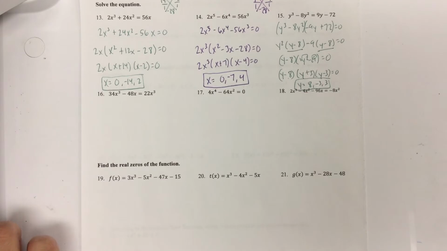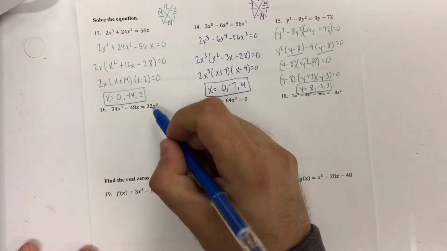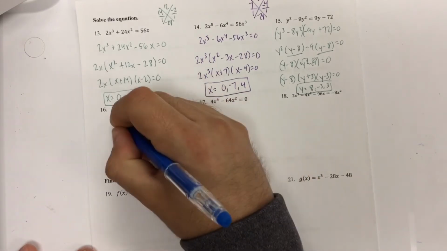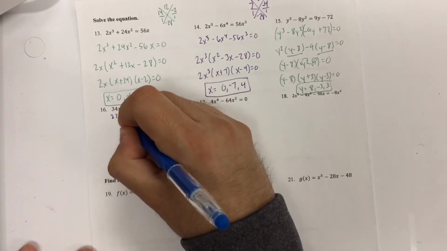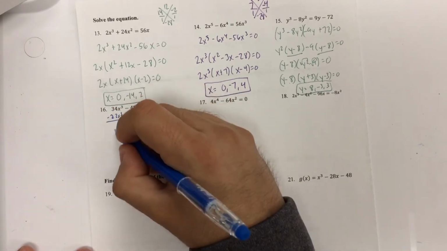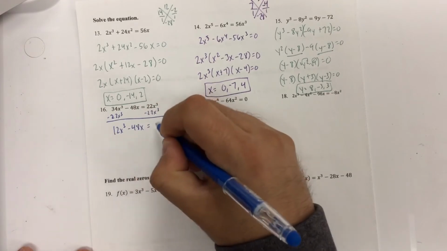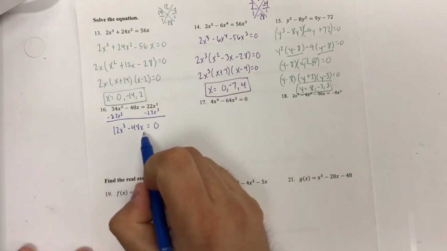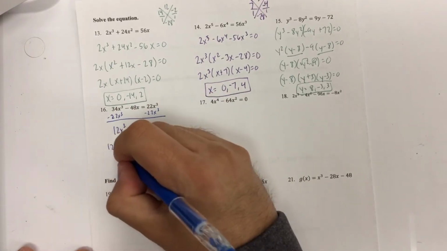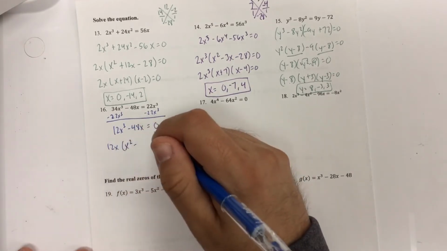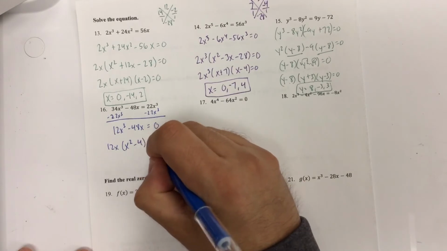All right, on to number 16 here. So for number 16, same thing, we're going to set it equal to 0, so I'm going to subtract 22x cubed over. And when I subtract 22x to the third, hopefully you see that I'm actually taking it away from something. So this will be 12x cubed minus 48x is equal to 0. GCF, they're both divisible by 12 and x. And then this is going to be x squared minus 4 is equal to 0.